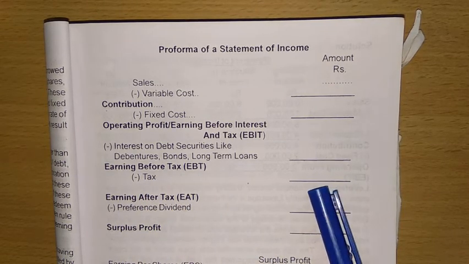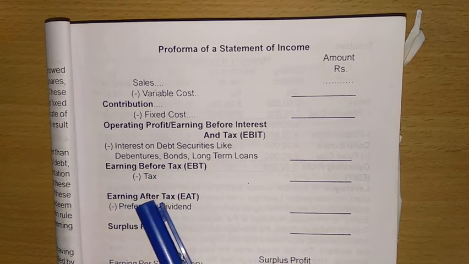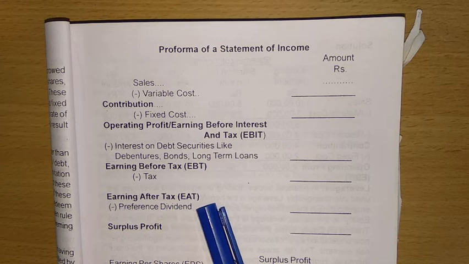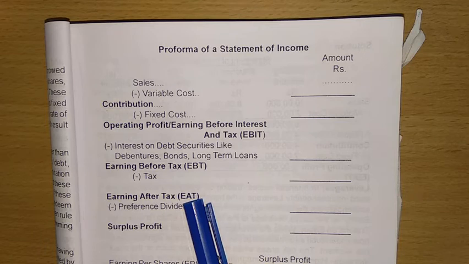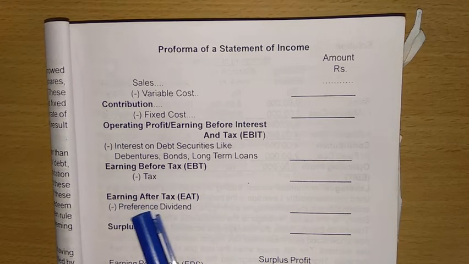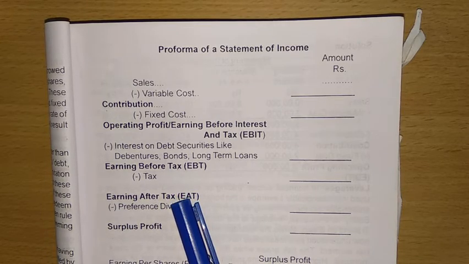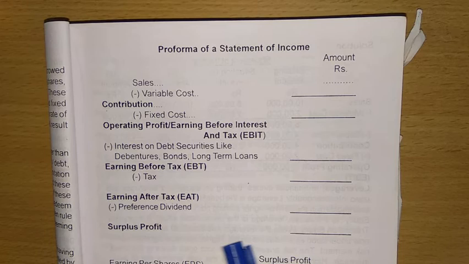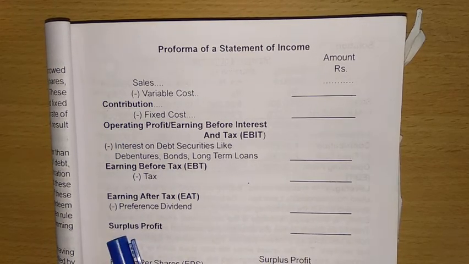So when you deduct tax from the earning before tax, the answer is earning after tax, EAT, that is called as EAT. So this only will become surplus profit if there is no preference dividend. If there is dividend, we have to deduct preference dividend from earning after tax. Then the final answer is called surplus profit.